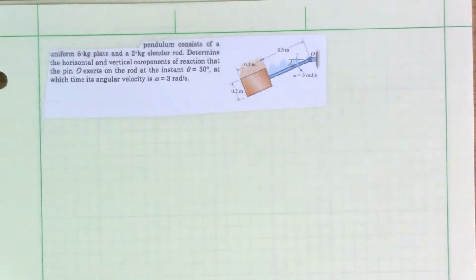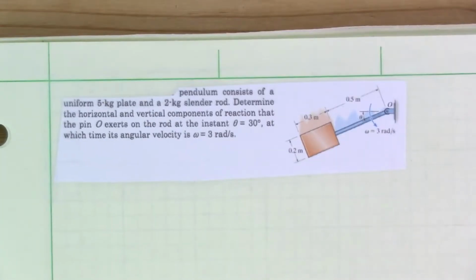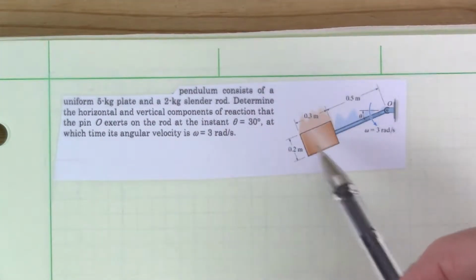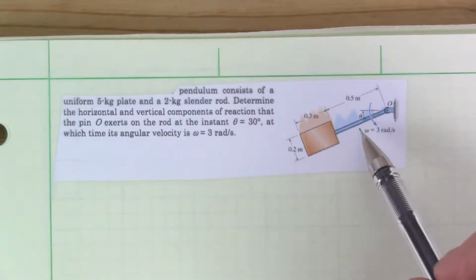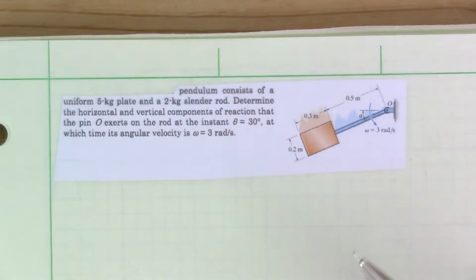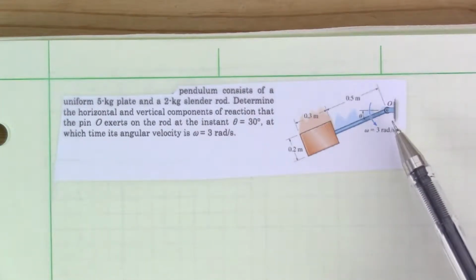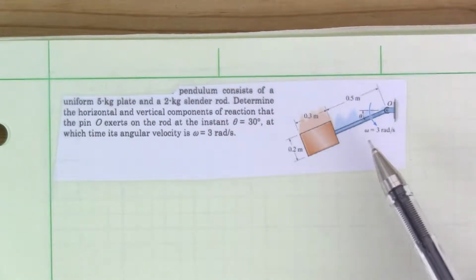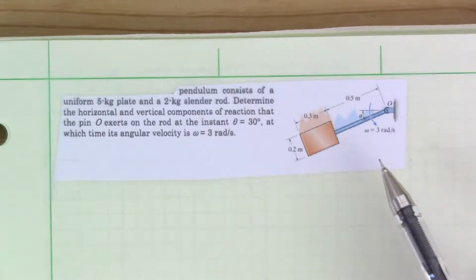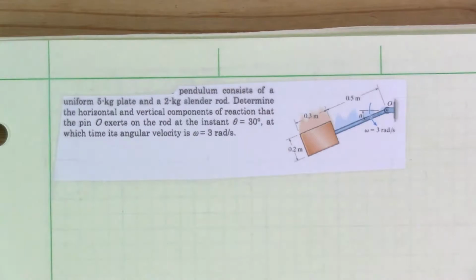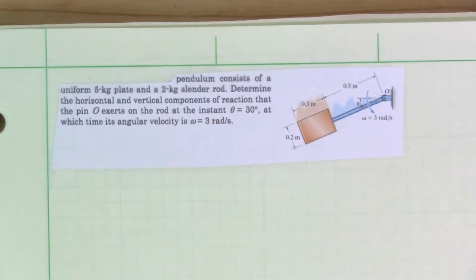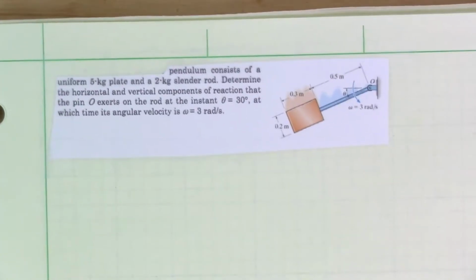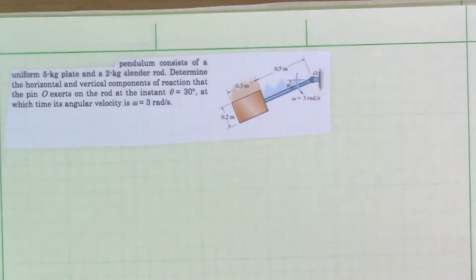Okay, we got an example here. I'm going to actually try to zoom in a little bit further just for the problem statement. We got a pendulum that has a uniform 5 kilogram plate right here at the end and a 2 kilogram slender rod. Kind of a small picture here. What I want to determine is the horizontal and vertical components of the reaction here at O that the pin exerts on the rod at this instant when theta equals 30 degrees. And also we're given that omega, the angular velocity, is 3 radians per second in that orientation. So it's rotating currently in a counterclockwise fashion, about a positive k-hat axis out at us, right?